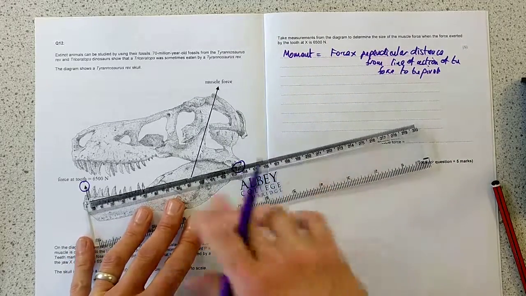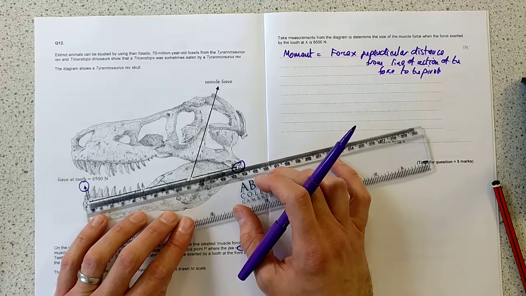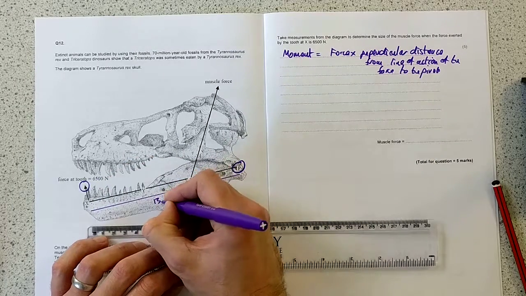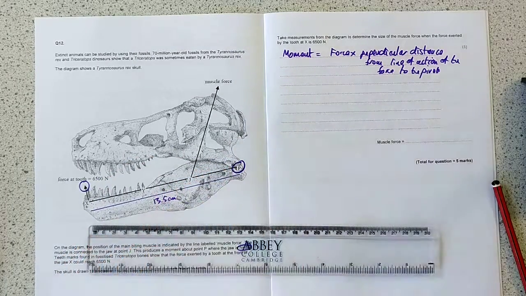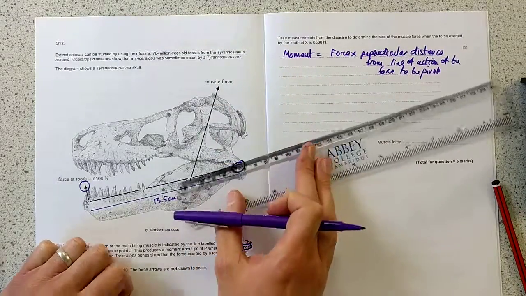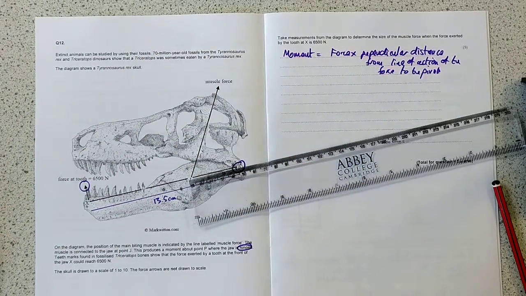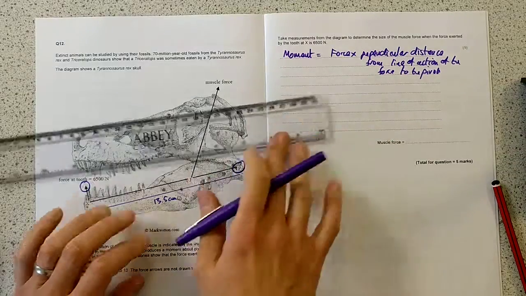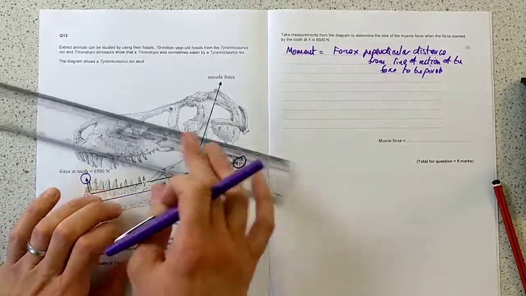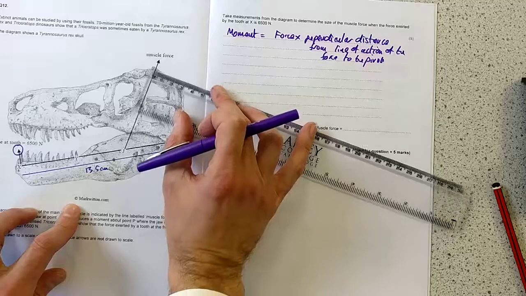So X, if you look, is already perpendicular. This distance is 13.5 centimetres as my perpendicular distance. But this force is not, that distance is not perpendicular. So we need a distance which is perpendicular. So the way to do that is to put your ruler perpendicular to that muscle force.